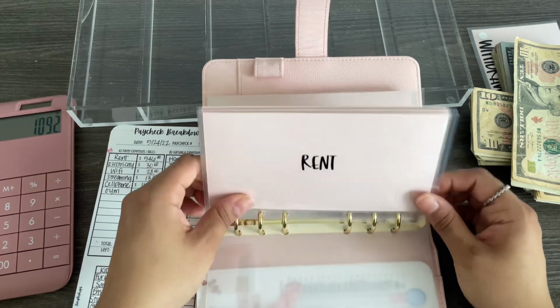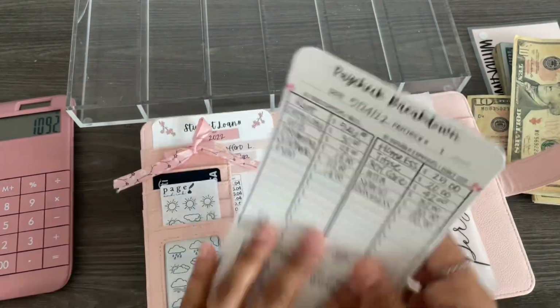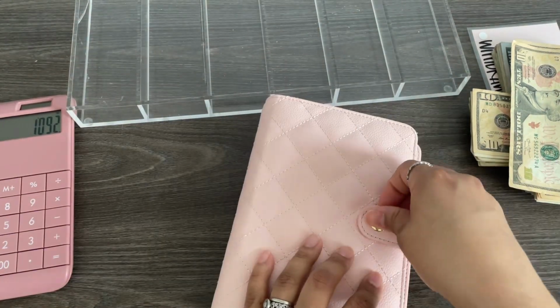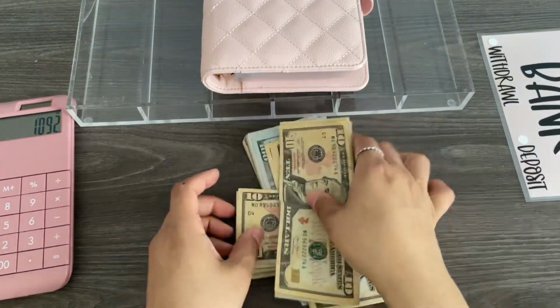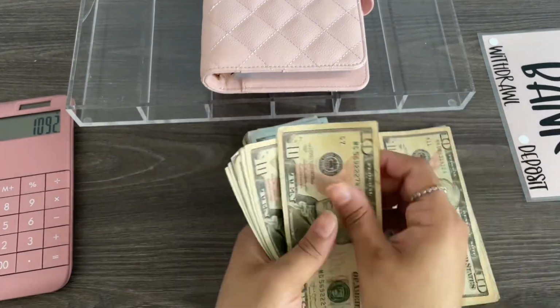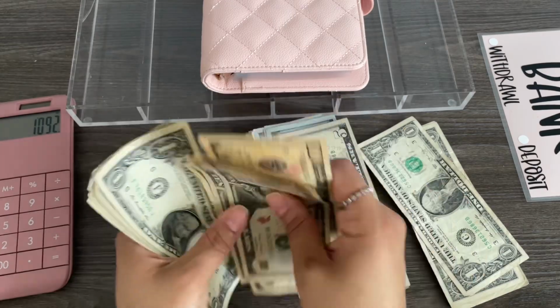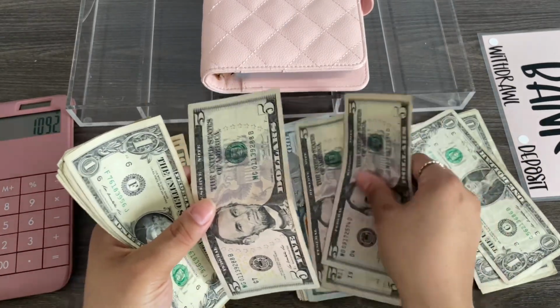So now we're going to count the money and put it inside my new bank envelope that I made. So let's close this real quick. So let's count this. Oh my God, that hurts, you guys. But that's responsibility. You have bills to pay. You have to pay it in order to live where you're living and survive.